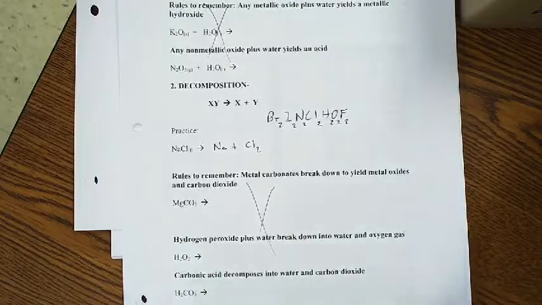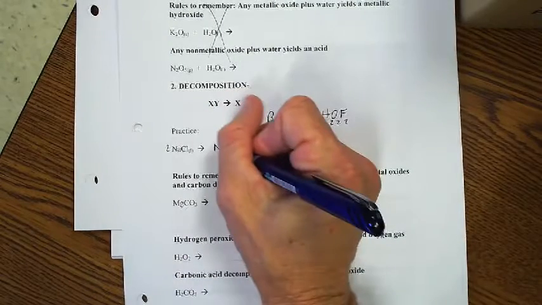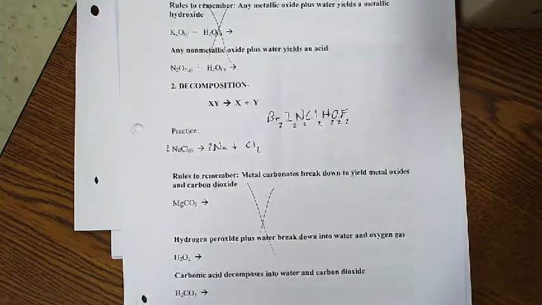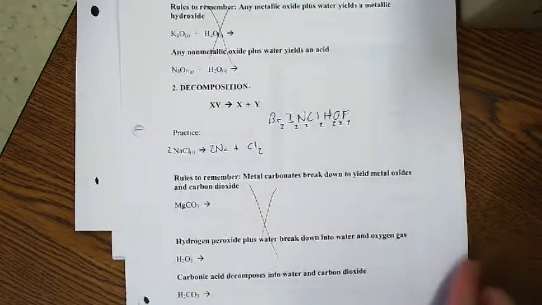And again, you'd go, well, it's not balanced. Then you go back and balance it. And so that's how to complete a decomposition reaction, a simple one. Don't worry about the stuff at the bottom.